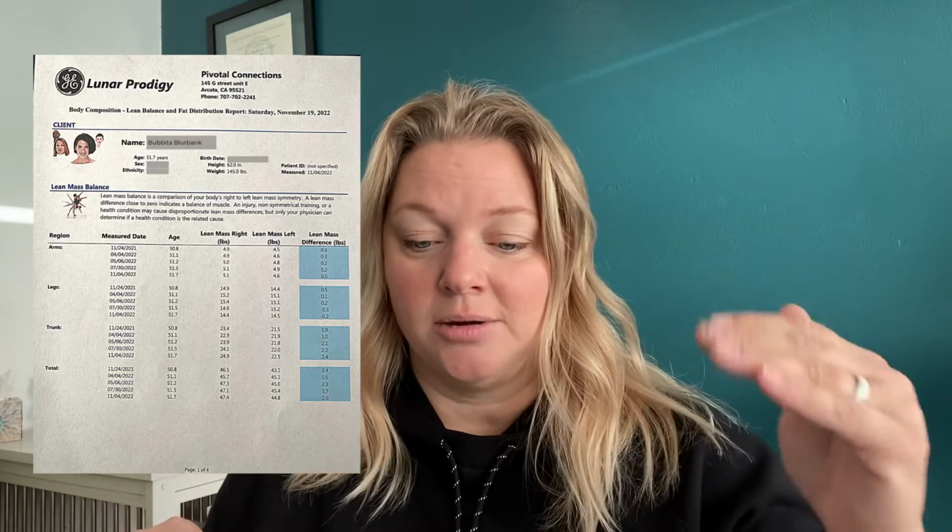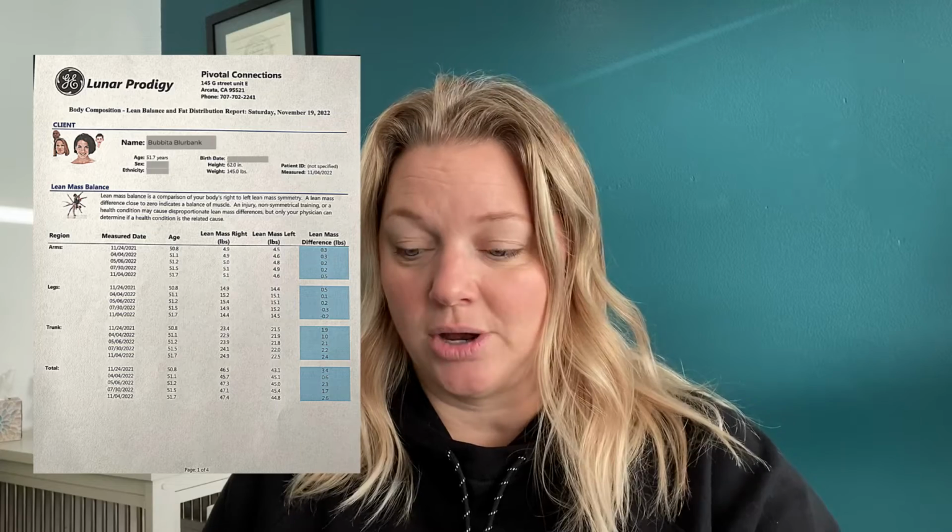Now here, if you have done one scan, it'll just have that one scan listed for your arms. It says your age, and then lean tissue right and left. So it does lean tissue right and left for your arms, your legs, and your trunk.